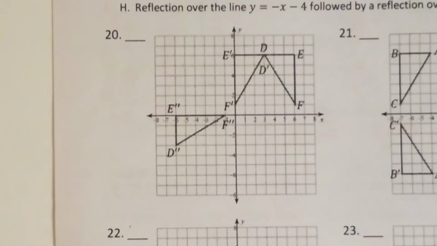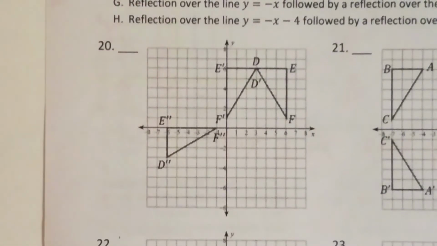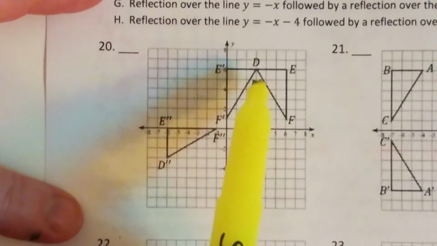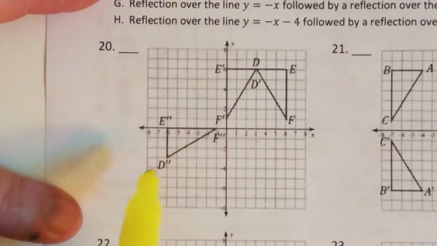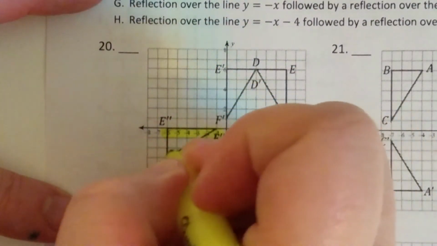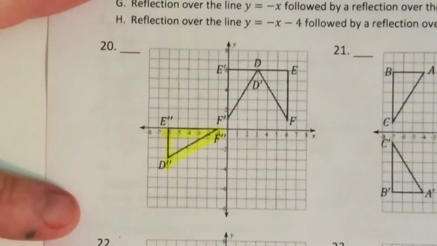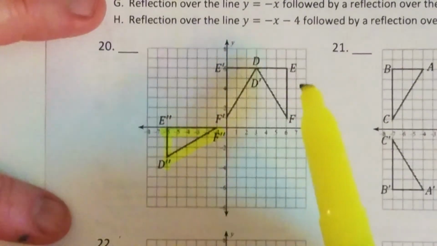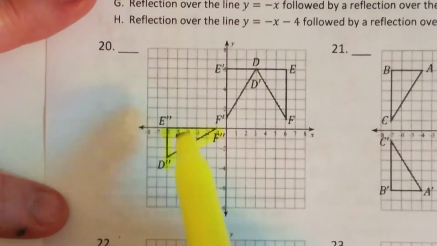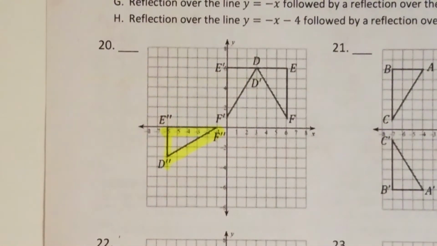Clearly, we've had some sort of reflection here. So if I were to highlight the final image to distinguish it from the pre-image, because we always want to highlight our answer here, I can see that I have DEF, I have D prime, E prime, F prime, and then I have D double prime, E double prime, F double prime. So this is the end result. How did I get there? I started off with this triangle DEF, did something to it, did another something to it, and now I ended up with that picture. All right?